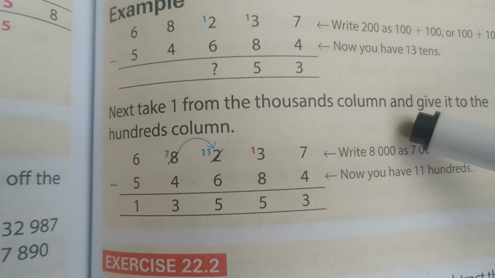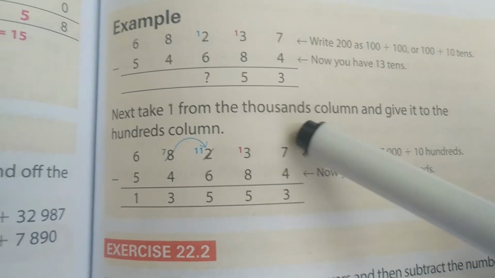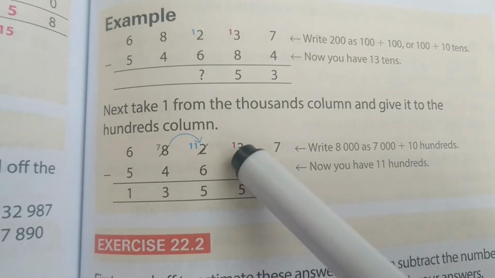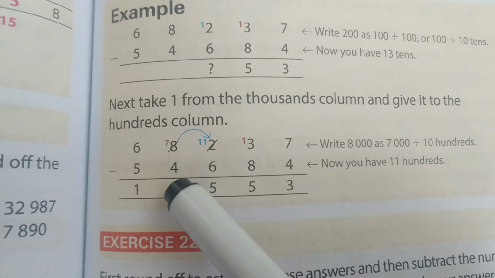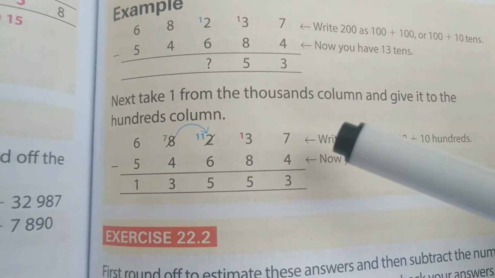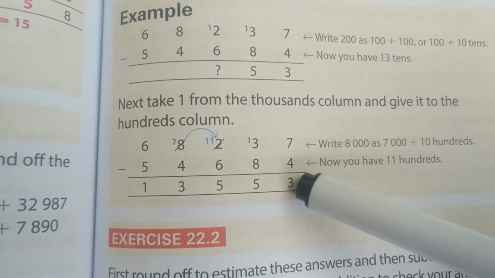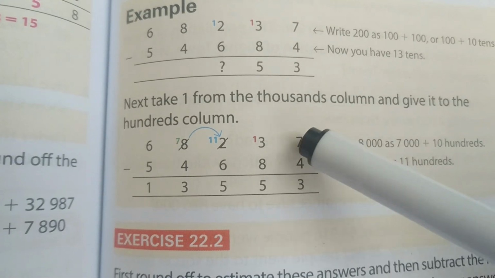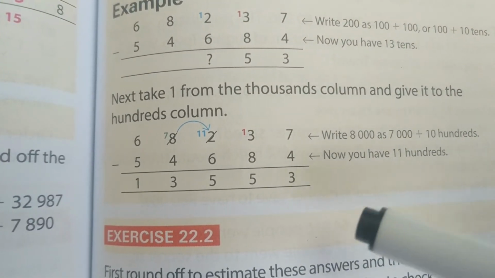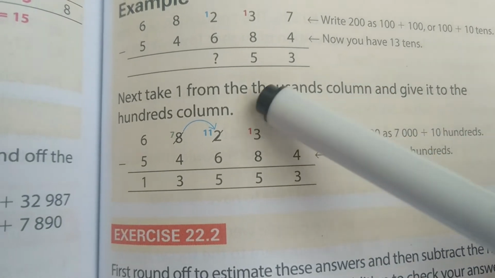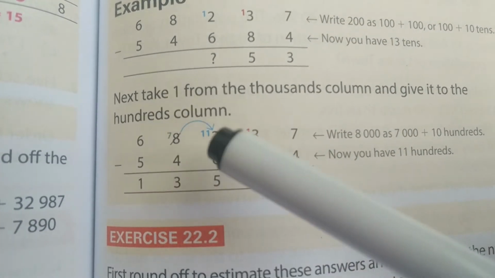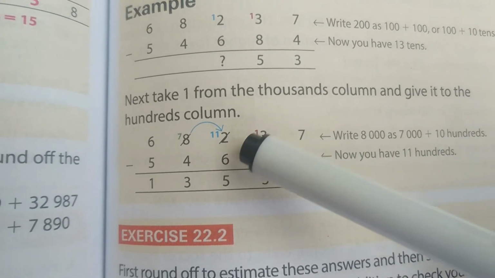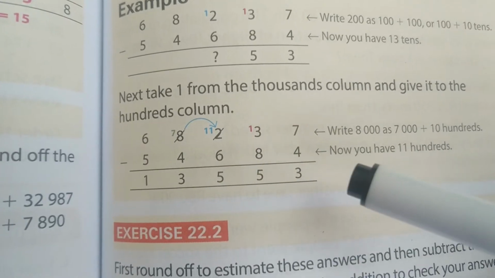Now let's look at this example here. It is 68,237 minus 54,684. You are going to say 7 minus 4, which is going to give us 3. Then 3 minus 8, you cannot minus it, so you need to borrow from the hundreds column. So this is going to become a 1. We are going to borrow a 10, so 13 minus 8 is going to give us 5.